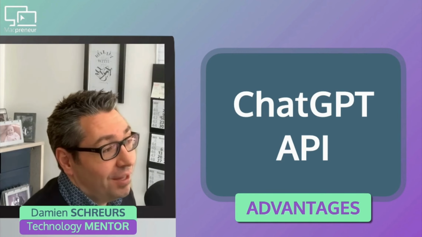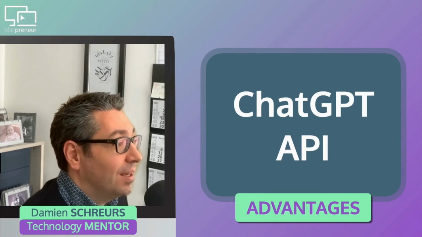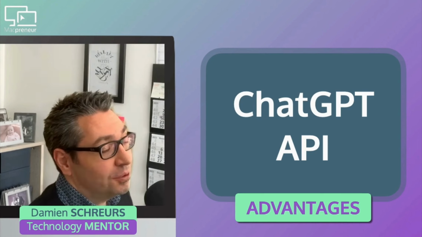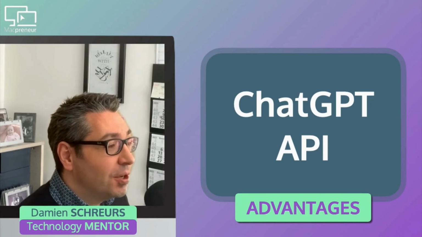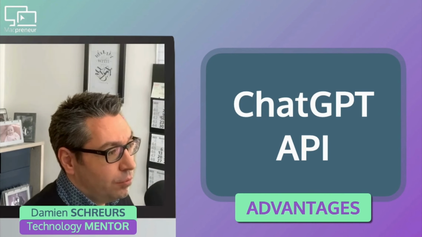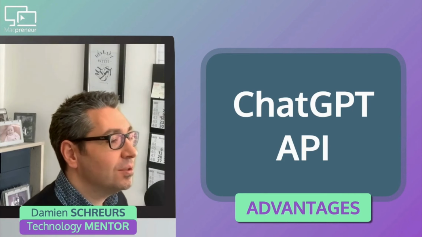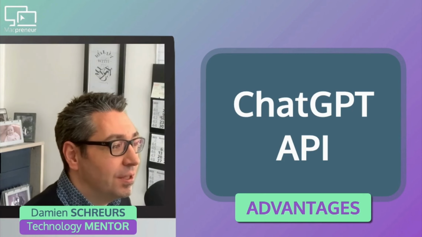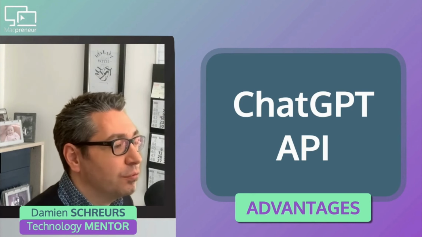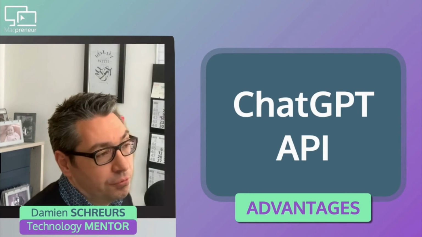And another advantage is that it's multimodal, like ChatGPT Plus or Enterprise. We just need to invoke the GPT-4 with Vision API, and then it's possible to analyze images, documents, presentations, and create Excel graphs from data, like we can do from the browser version.